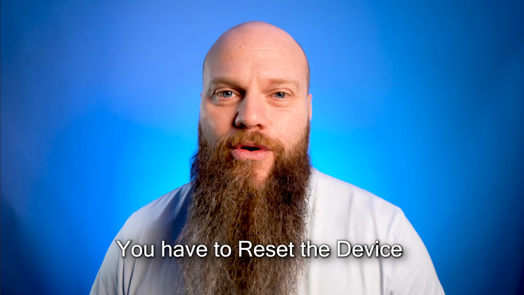Bish bash bosh. Okay, we're finally ready to get our hands dirty with the Android. We're going to add it into Intune. Now, something else that you need to do, a word of warning. You have to reset the device. Now, not everyone will be happy with that scenario. If you need to take a backup, take a backup. Obviously, in my case, the device is brand new, so it doesn't really affect me. So let me show you how to add an Android device into Intune.